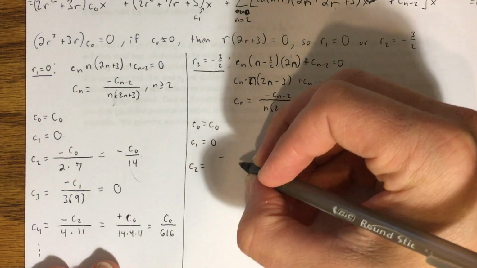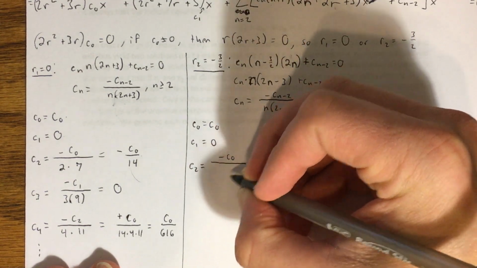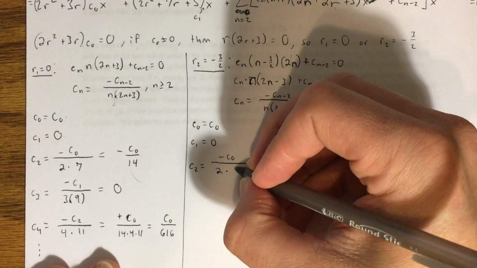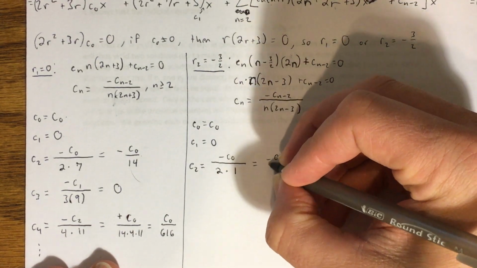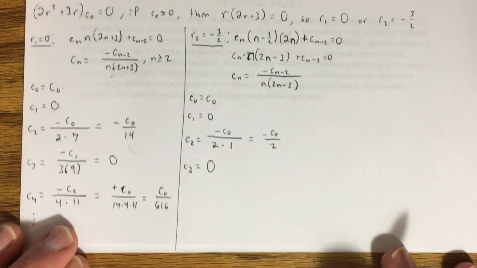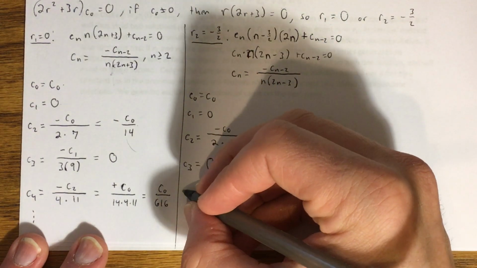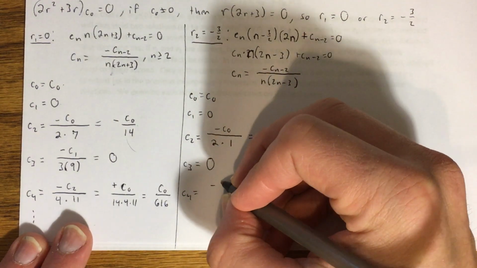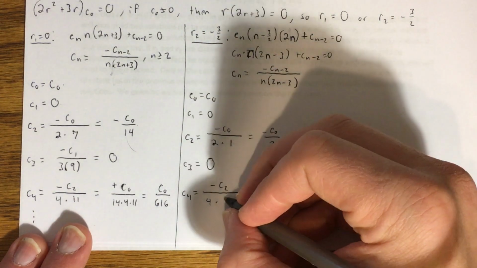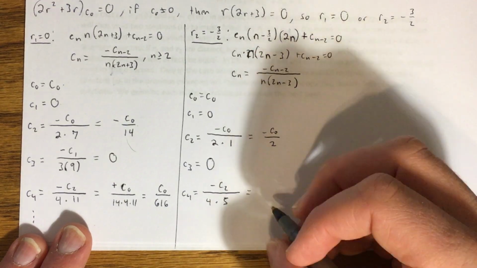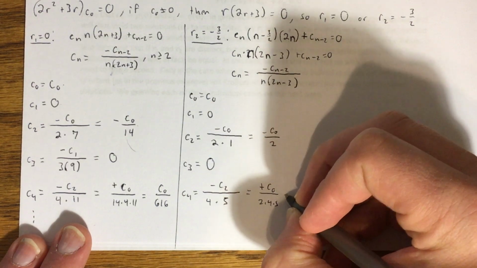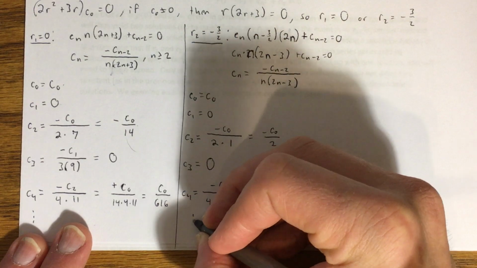So C2 is equal to negative C0 over 2 times 2 times 2 minus 3, which would equal 1 in this case. So that's equal to negative C0 over 2. C3, as before, you're going to see this alternating pattern of zeros and C0 terms, so that's going to be a 0 as well. C4 is equal to negative C2 over 4 times 2 times 4 is 8, minus 3 would be 5. This is the same thing as positive C0 over 2 times 4 times 5, which equals C0 over 40. And that's going to keep going.